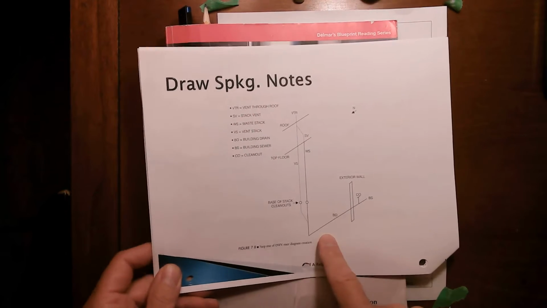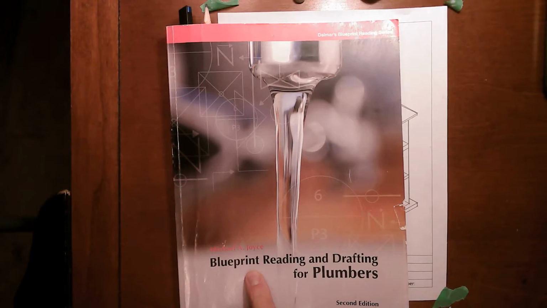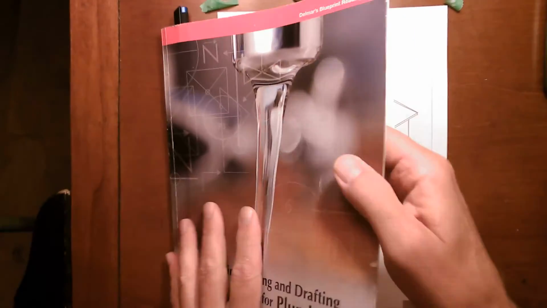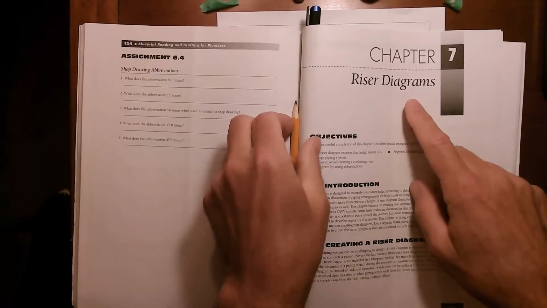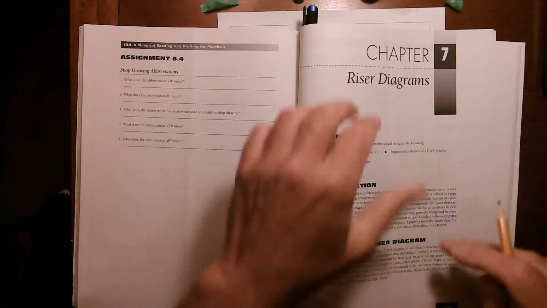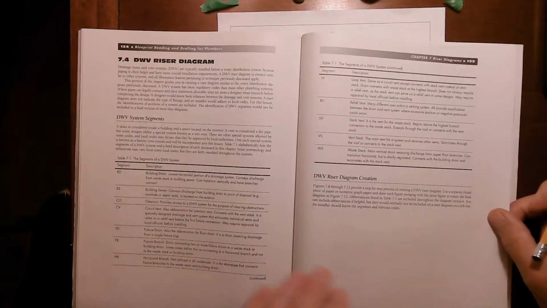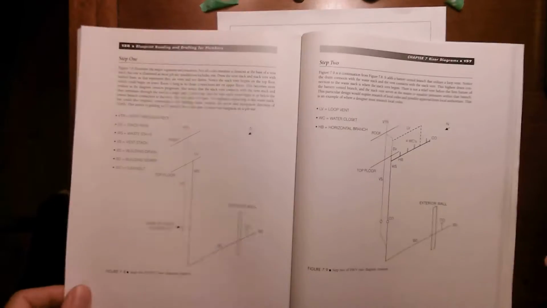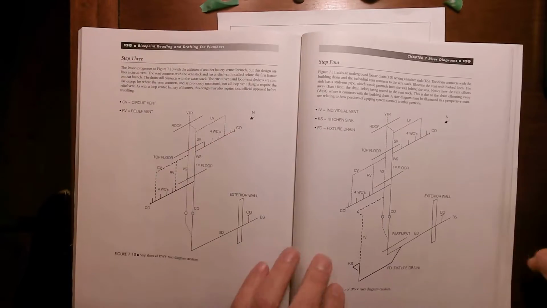This happens to be the one from the textbook, which is Michael Joyce, Blueprint Reading and Drafting for Plumbers. Primarily, not all of it, but primarily it was based on Chapter 7, riser diagrams, which I often referred to as stacks. And that includes all the definitions associated, building drain, building sewer, and so on, and then some sort of a drawing that complements it.